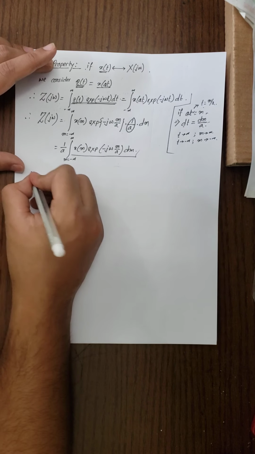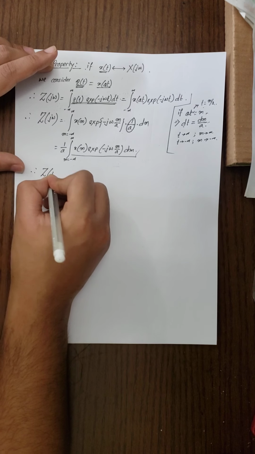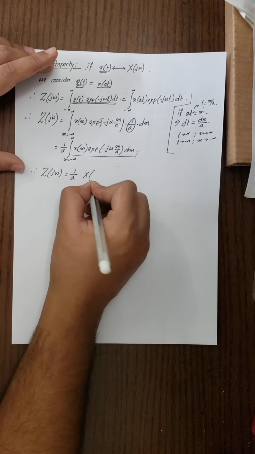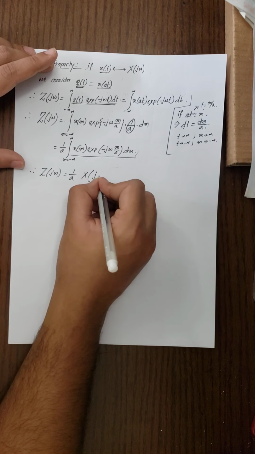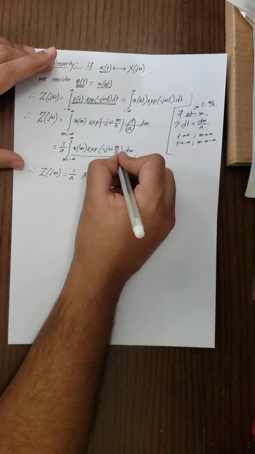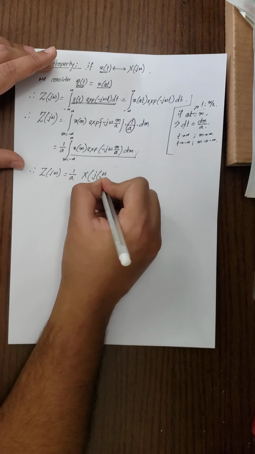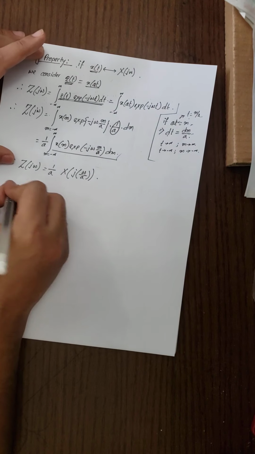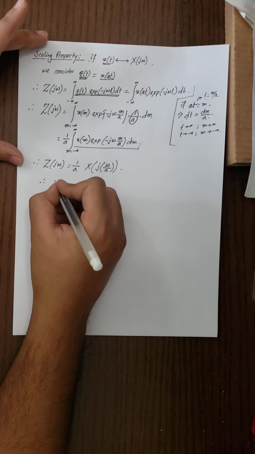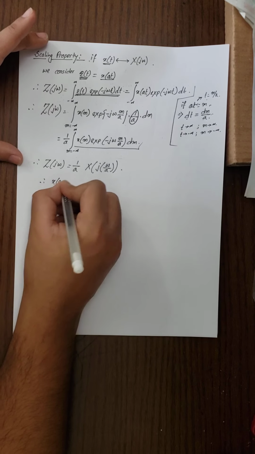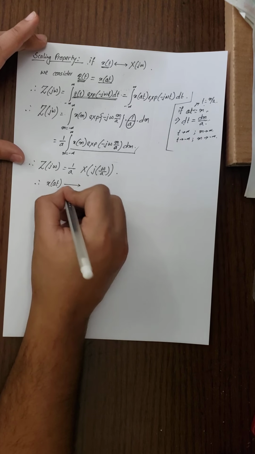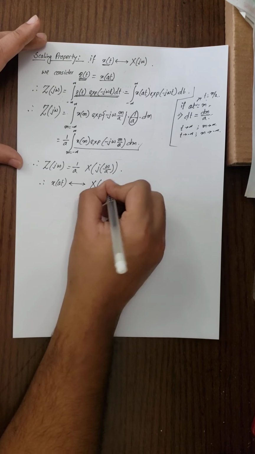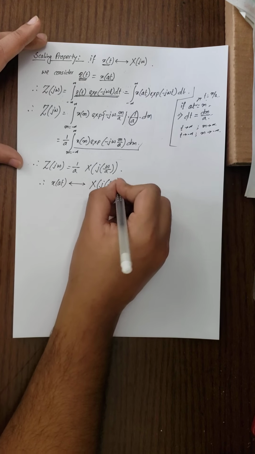So Z of j omega will become 1 over a times X of j omega by a. So, from the scaling property, we can write that x of at has a Fourier transform pair equal to 1 over a X of j omega by a.